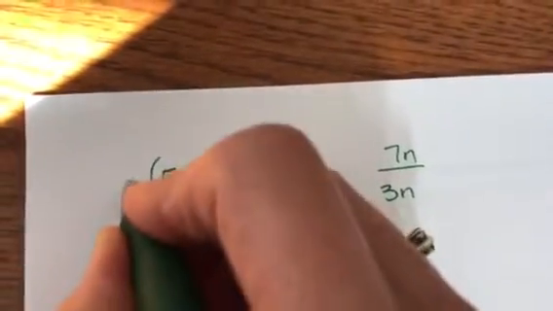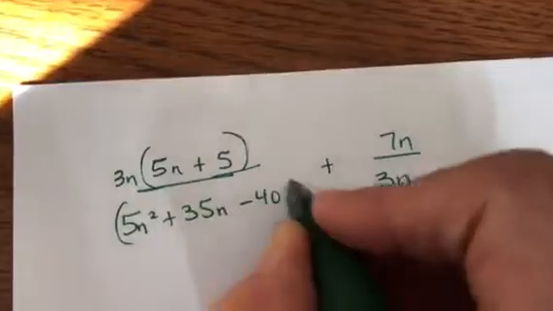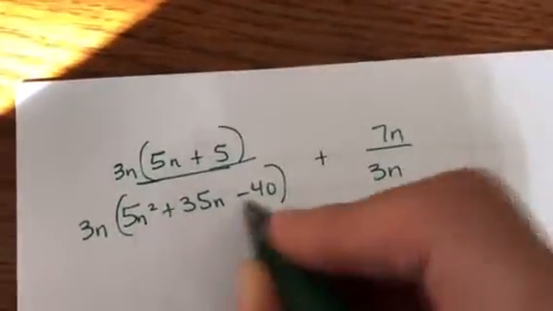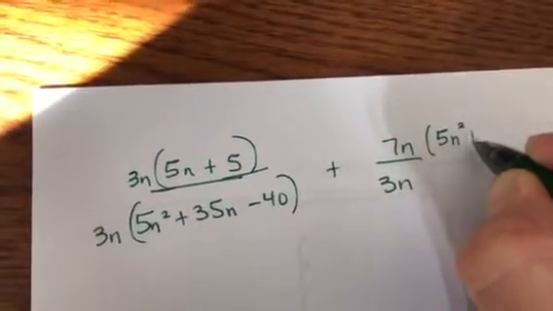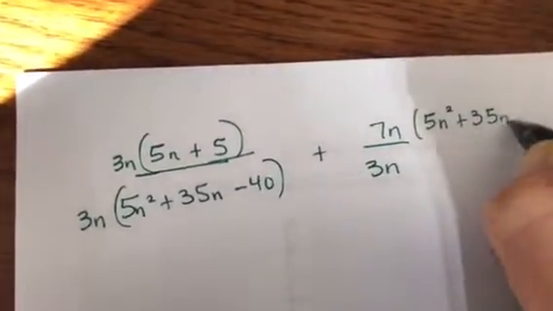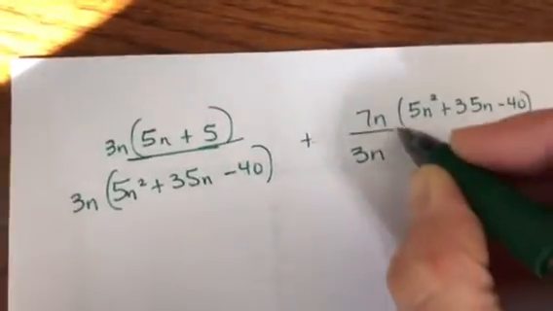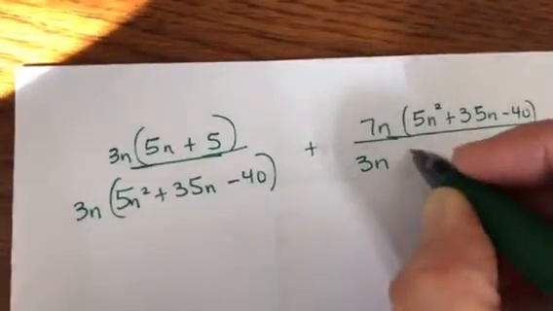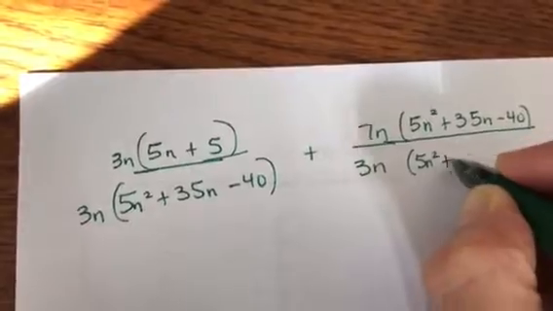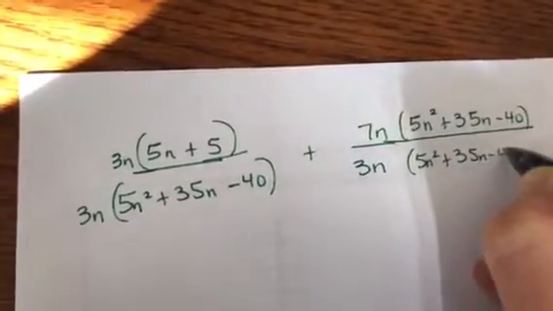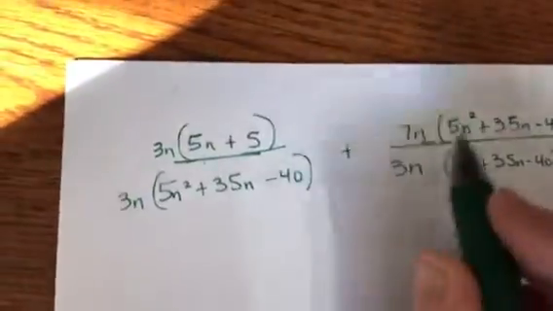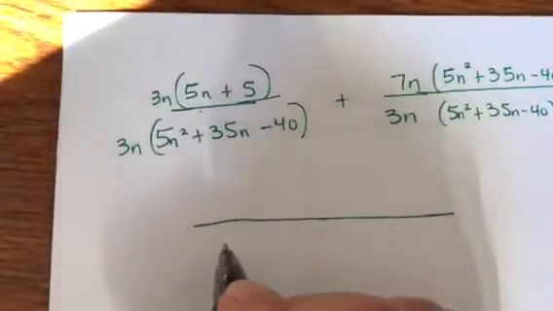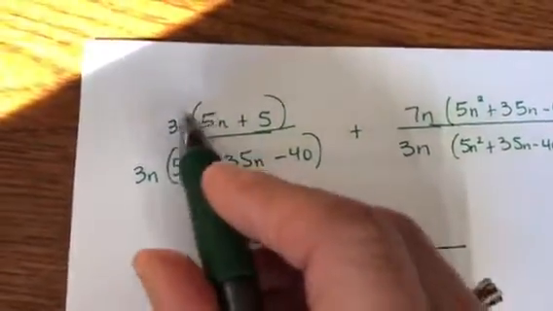So this side wants a 3n, and it doesn't matter whether you put it in the front or the back. I'll put a 3n here. This side wants all of that. Goodness, it's ugly. So I'm going to multiply that by 5n squared plus 35n minus 40. I've got to do the same thing. I'm almost too lazy to write it all out, but okay, I will. The whole reason I do that is so I can take the two fractions and make them one big one. So let's just distribute this in there.